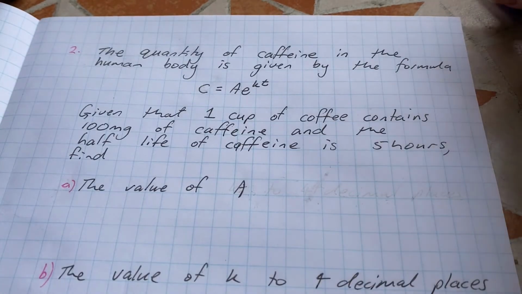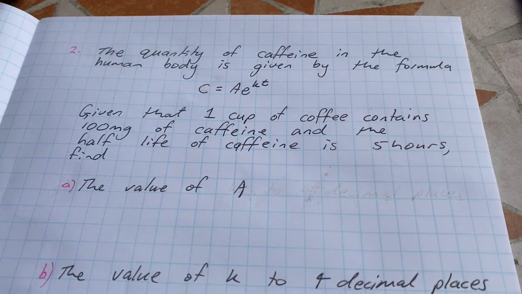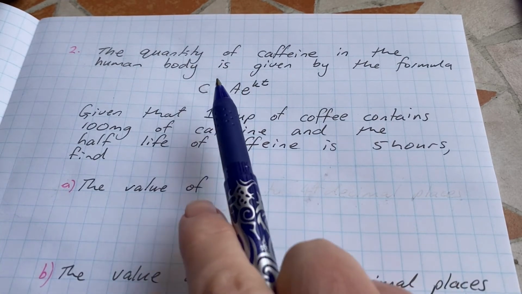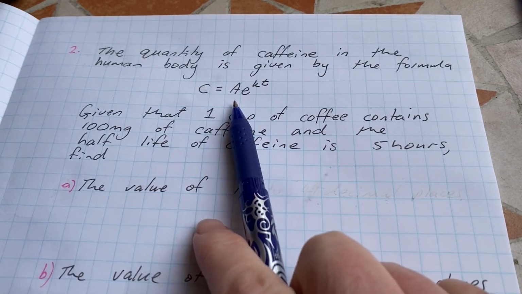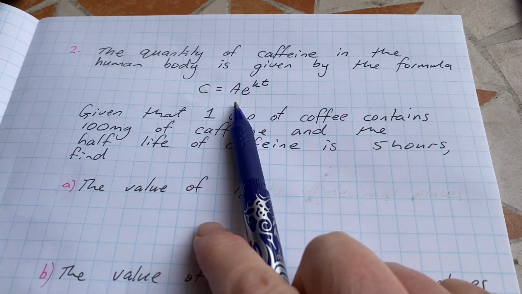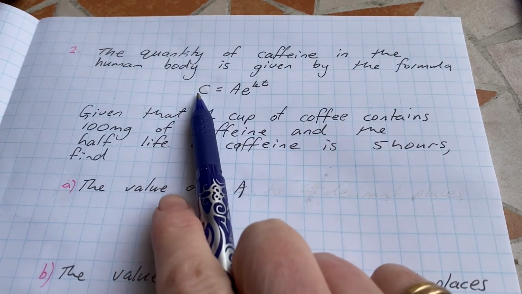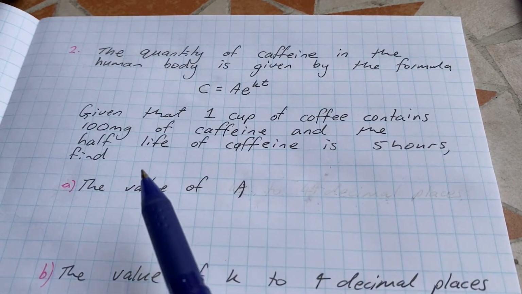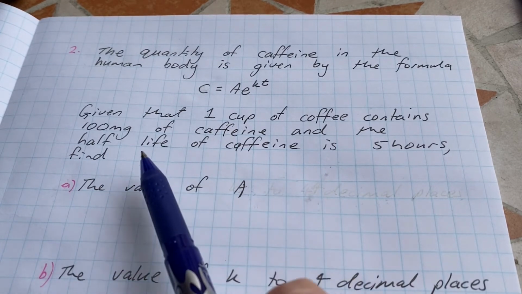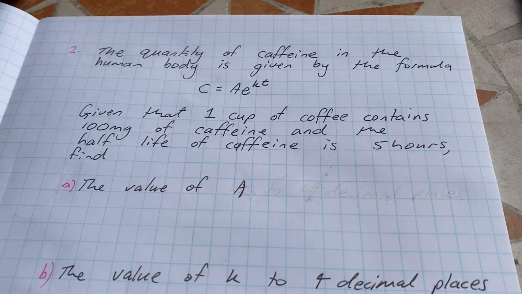In this example, we're going to look at what happens with something like caffeine in the human body. So when you drink the caffeine, the amount of caffeine in your body will start to decay. It'll start to decrease. Your body will process the caffeine, and it will decrease according to this formula. So given that 1 cup of coffee contains 100 milligrams of caffeine and the half-life of caffeine is 5 hours, find the value of A.